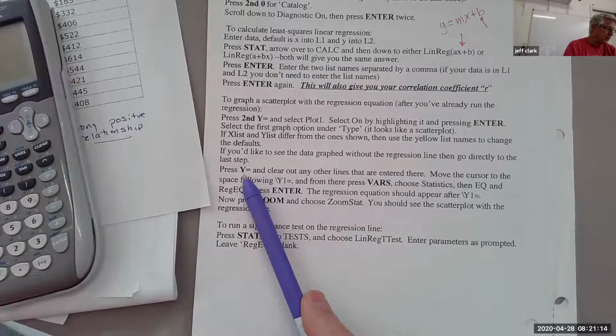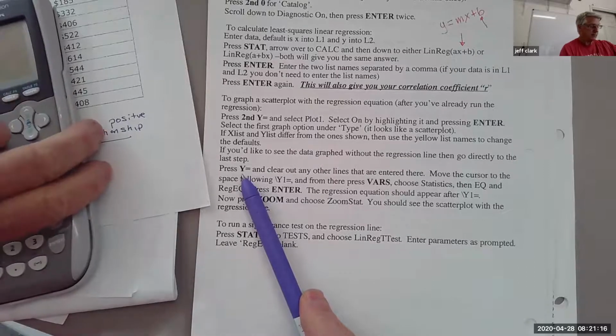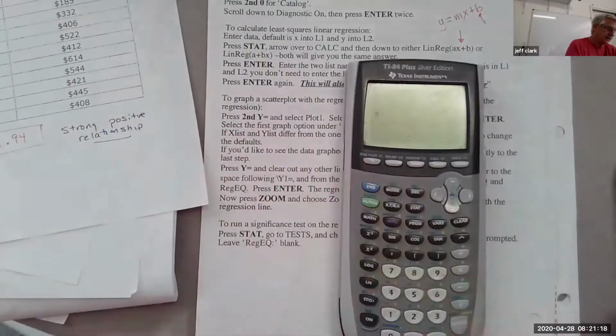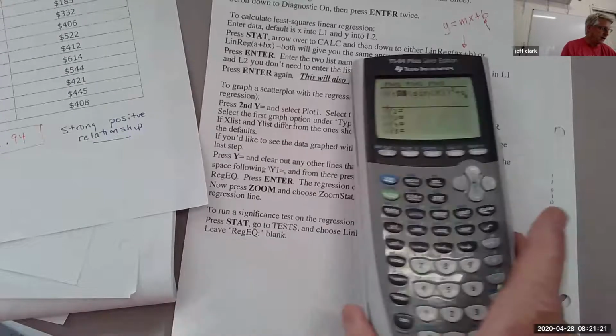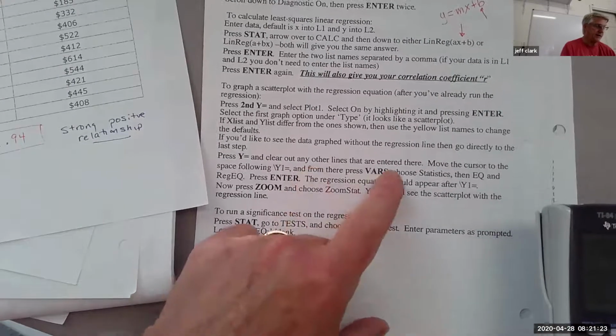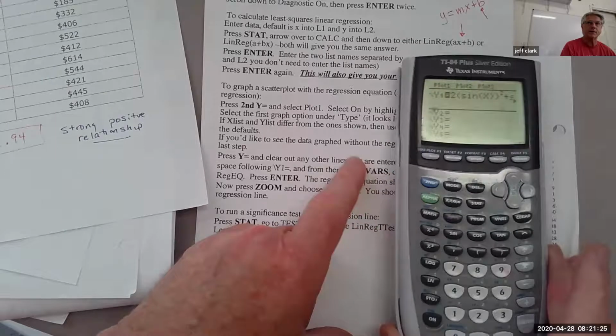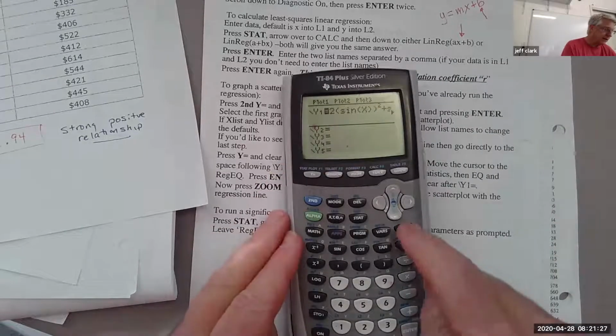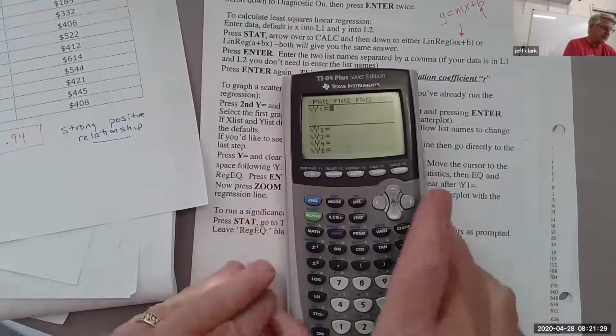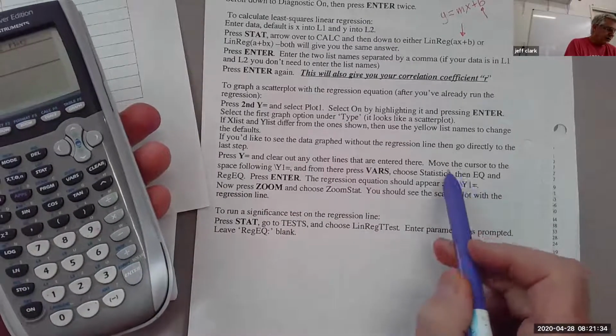So now we're going to press y equals, and then we're going to clear out any other lines that we have entered here. So get rid of all that junk right there. See, I have stuff there, so I'm going to clear that out so I don't have anything. Now move the cursor.